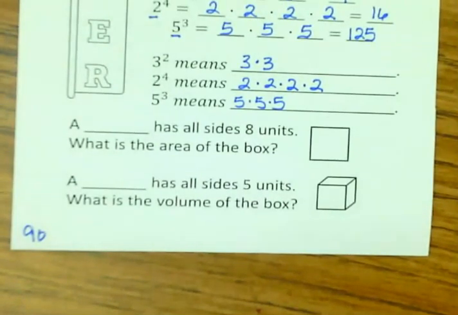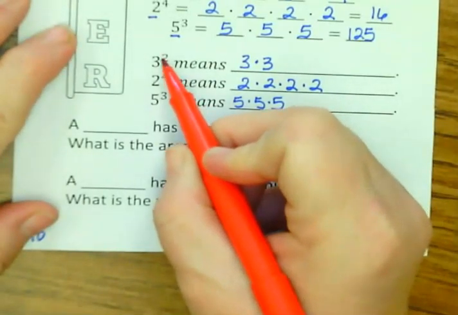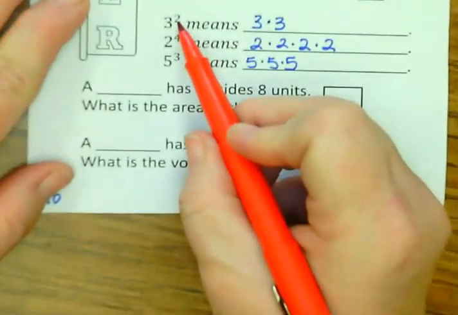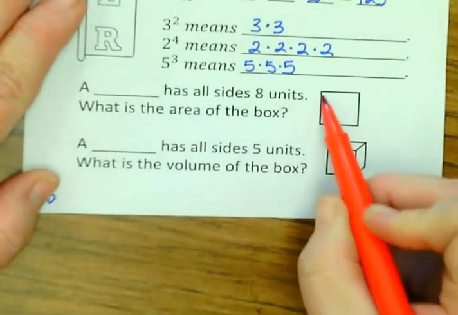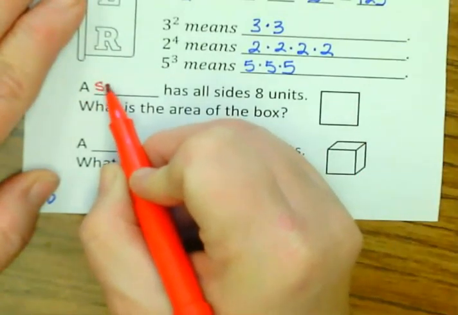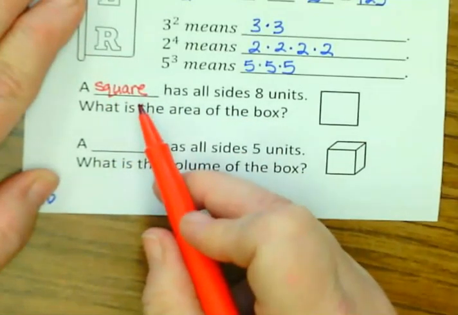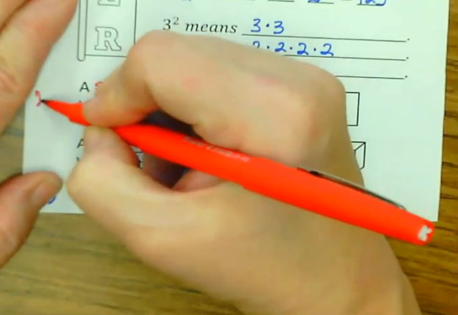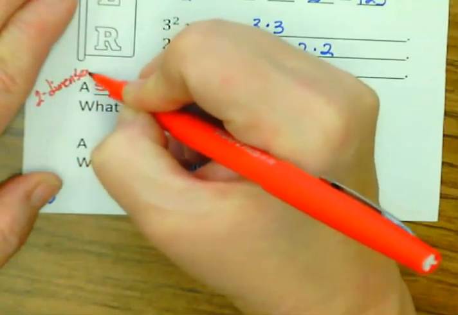So, when you see the 2 and the 3, we're going to have something else. So what is this shape right here? This shape is a square. A square is 2-dimensional. Okay, so I'm going to write that over to the side. 2-dimensional.